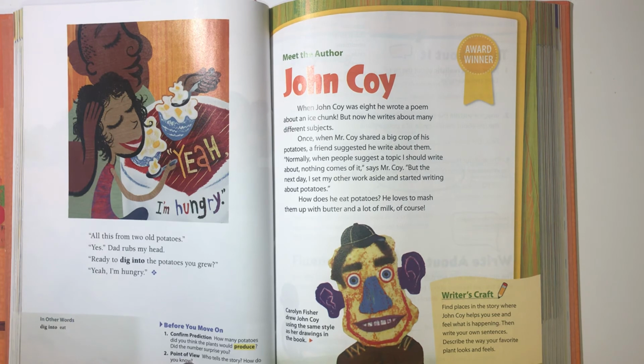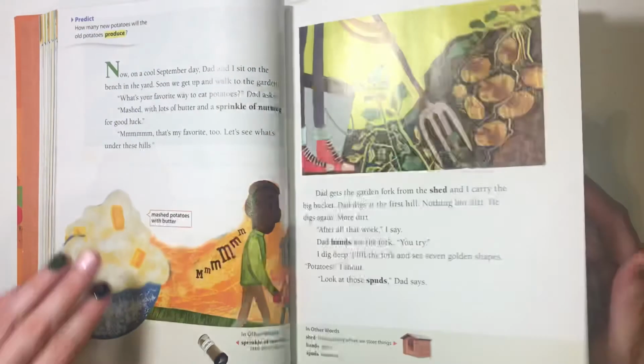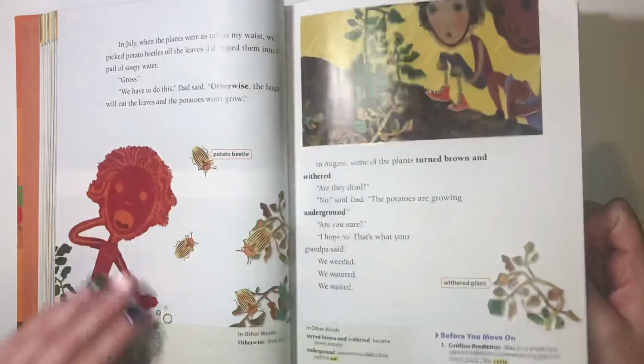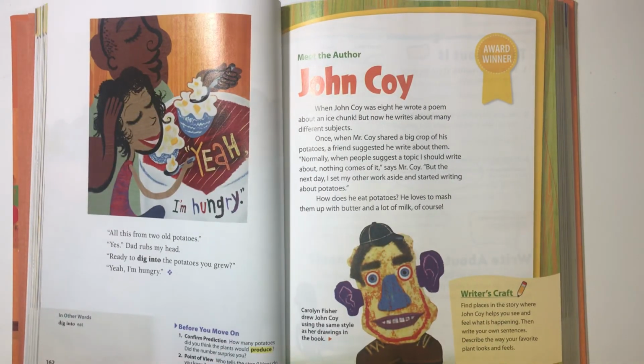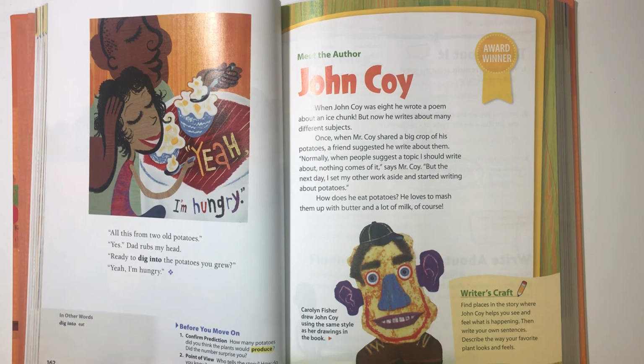Make sure you pause the video and answer that question, and then we're going to come back and answer one more question before we're done. The last question I want you to answer is a point of view question. Who tells the story, and how do you know? Who's telling this story about the potatoes? Think about the words that you hear. Is it in first person: I, me, and my? Is it in third person: they, them, those guys? Pause the video and answer those questions.